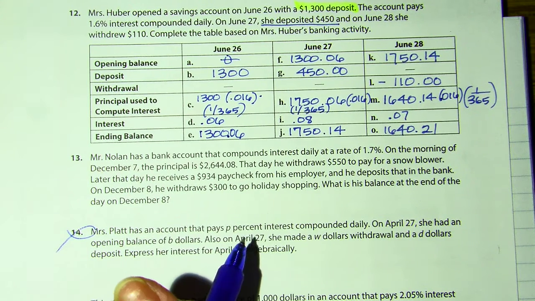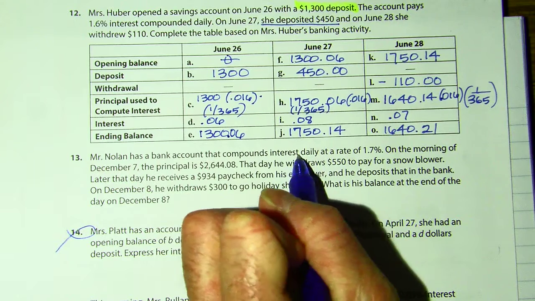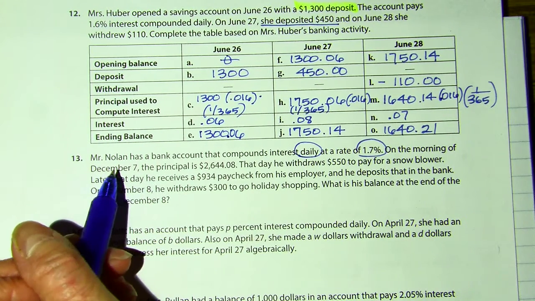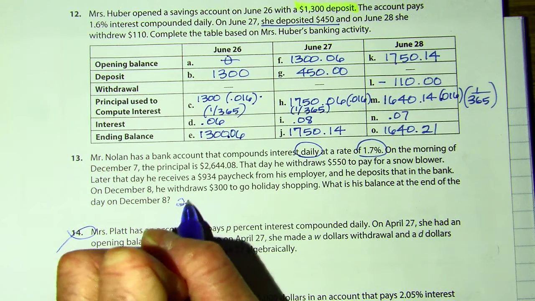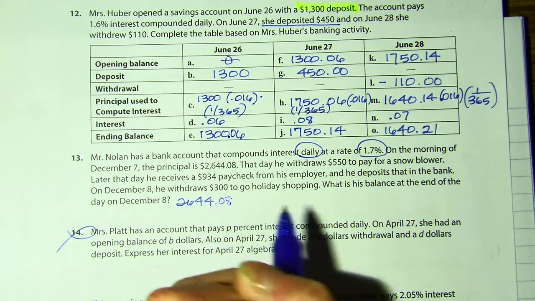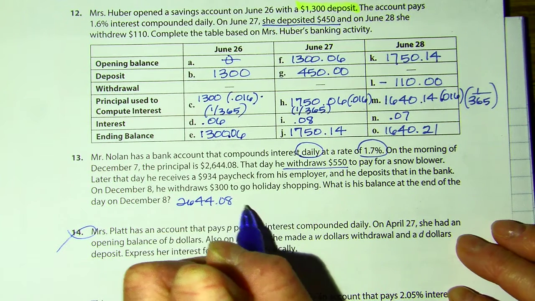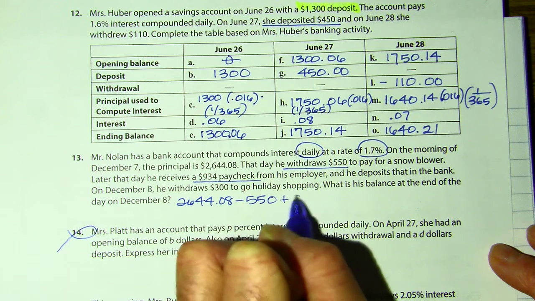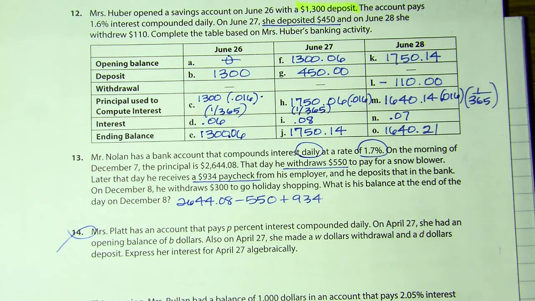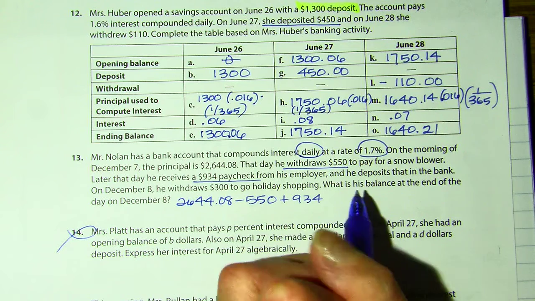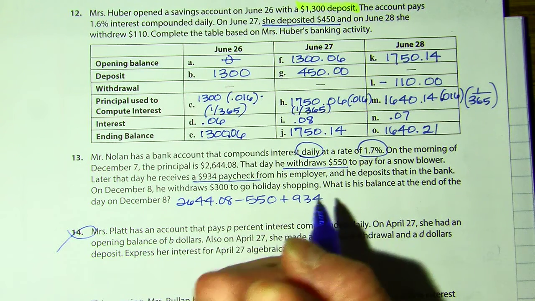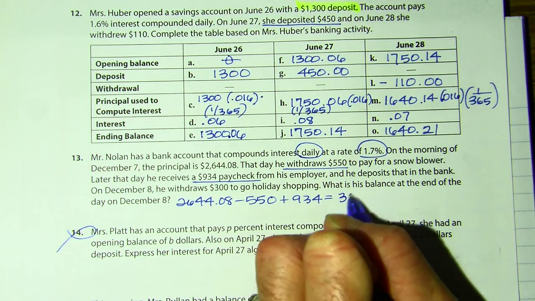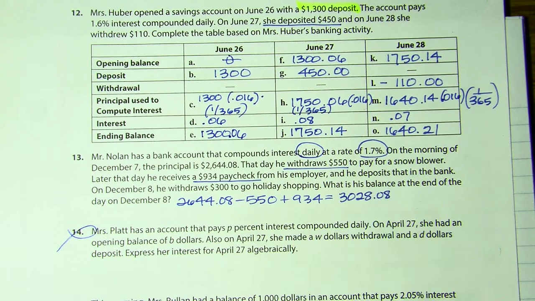So this one, he has a bank account that compounds interest daily at 1.7%. On the morning of December 7th, the principal is $2,644 and 8 cents. That day he withdraws $550. Later that day he receives $934 and he deposits it in the bank. So what is his interest the first day? So that would be, I would subtract $550, add $934, and I get $3,028 and 8 cents.